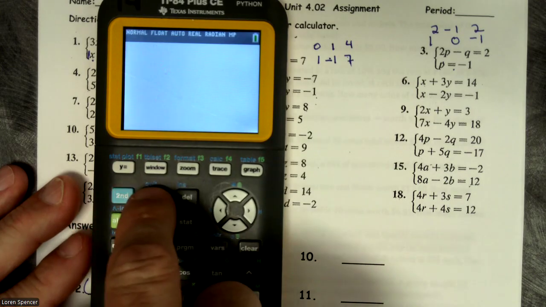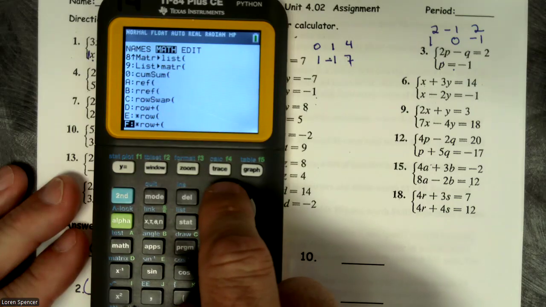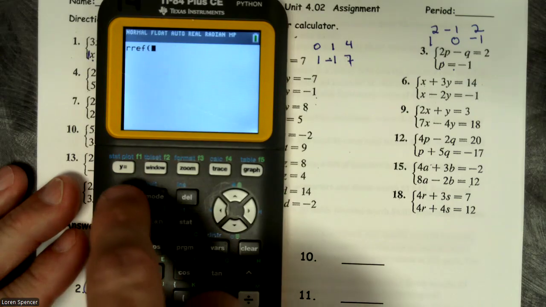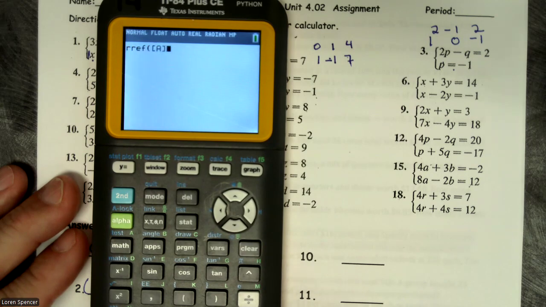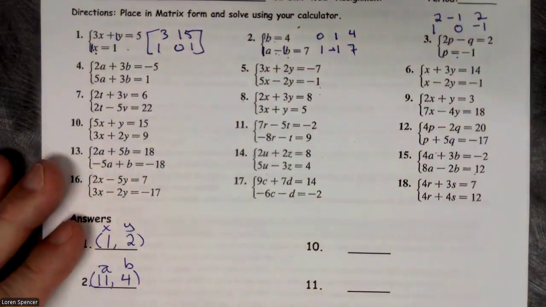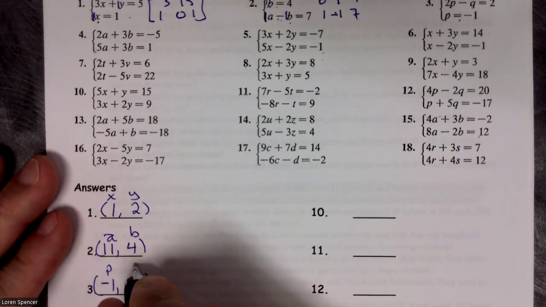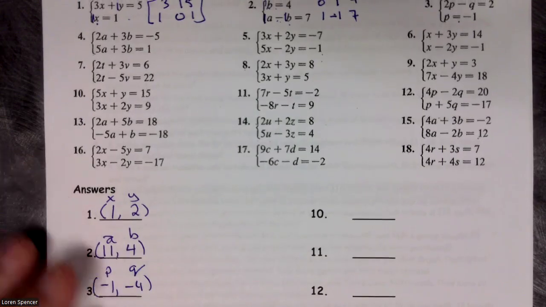Then we'll press blue mode, blue matrix, math, RREF, blue matrix, and enter twice. And we get negative 1 and negative 4. So negative 1, negative 4, this is P, and this is Q.